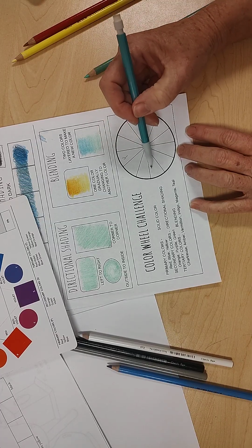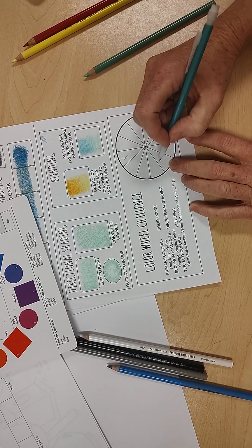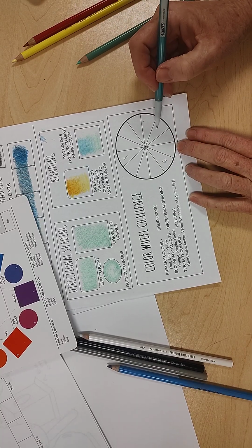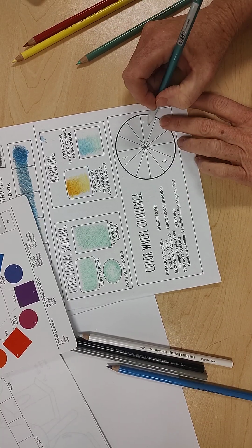And let's see, 1, 2, 3. This is gonna be red. And then this is gonna, 1, 2, 3. This will be blue.